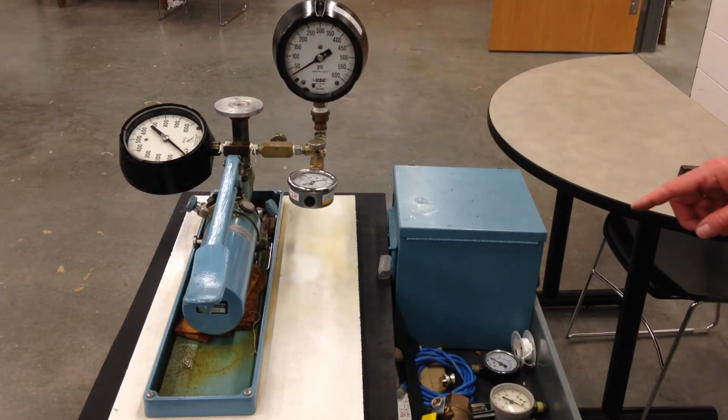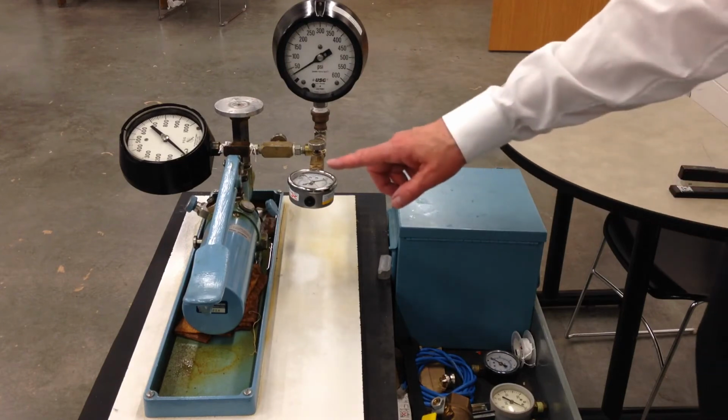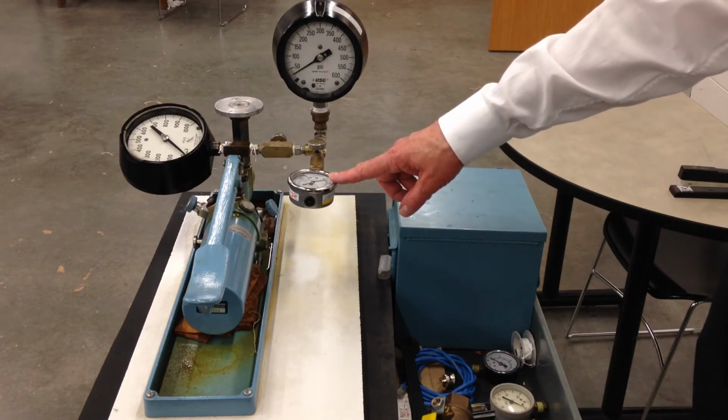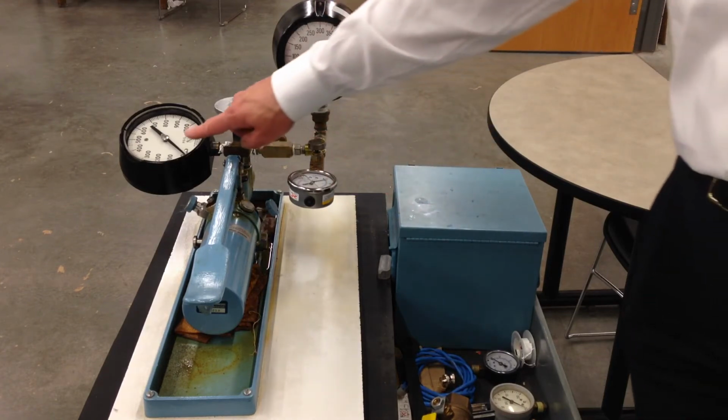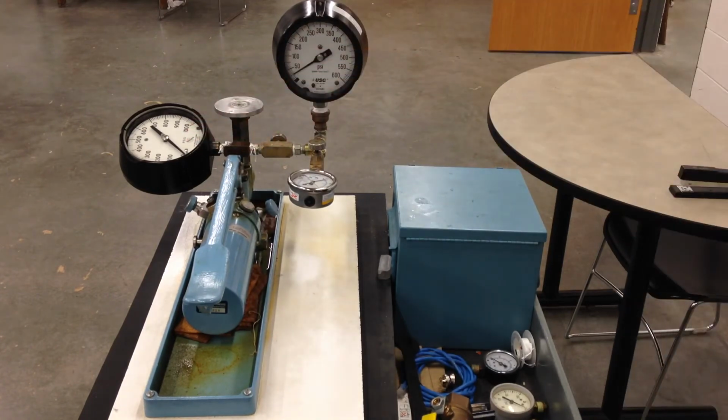I'm going to pressurize these three gauges. This gauge has a maximum pressure of 300 psi. This gauge has a maximum pressure of 600 psi, and this one has a maximum pressure of 1,000 psi.